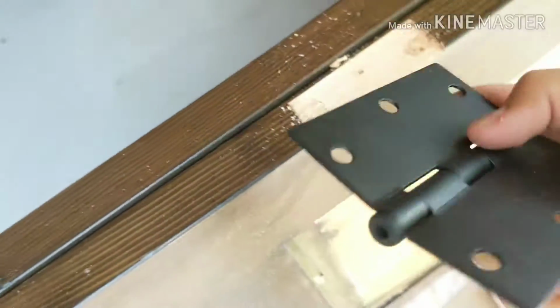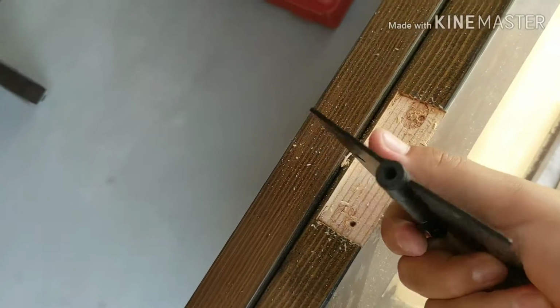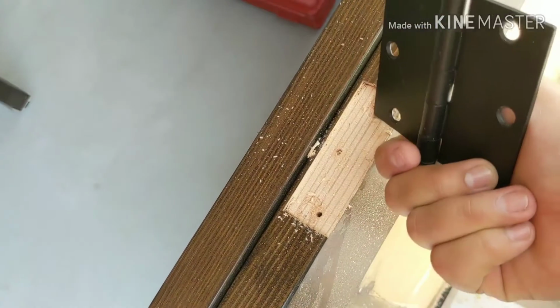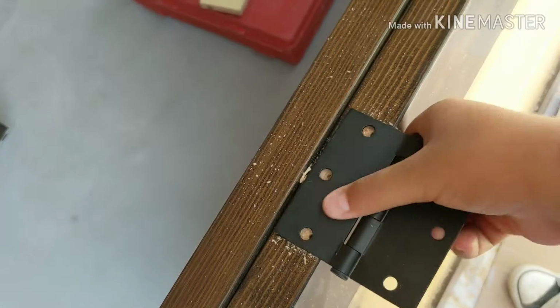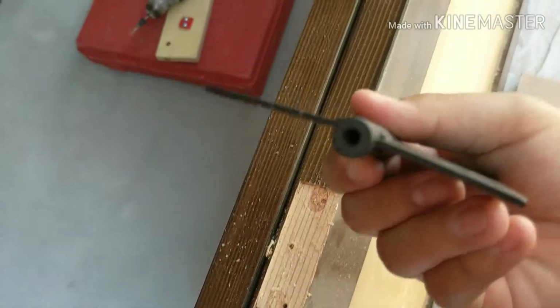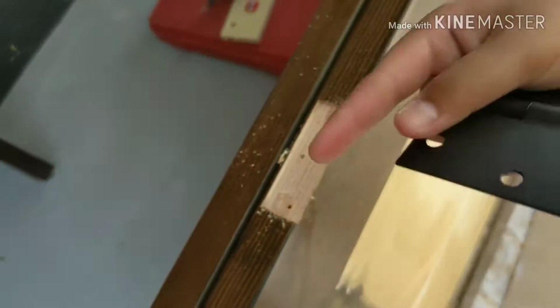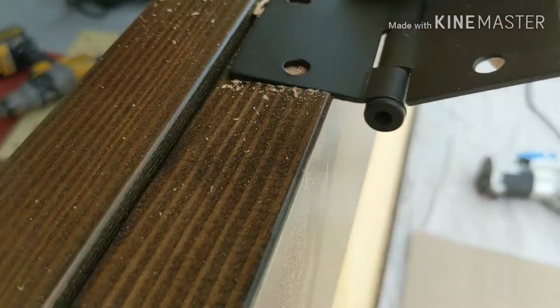One thing before we screw these in, which I forgot to mention: you're supposed to drill holes, countersink holes, and then you're going to put the hinge over it, and then you're going to drill the holes. The circle is always going to be facing downwards. So as you can see, this is the part where it's going to be down. It'd be facing this way.